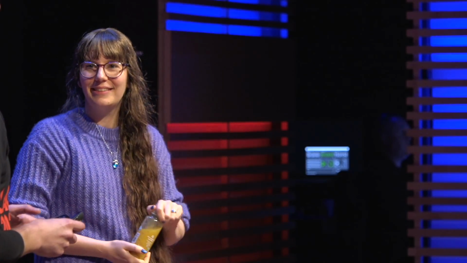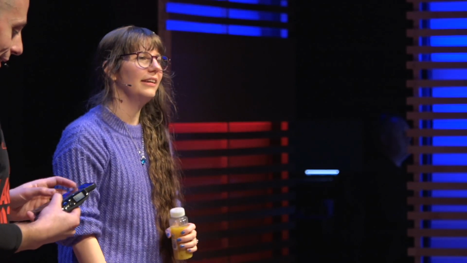Why do I use Vim? Vim's delightful. If you need to quit with an exclamation point. Great tip. Thank you. No, it's not a tip. It's like you're telling it, quit. Quit. Yes, I like it.